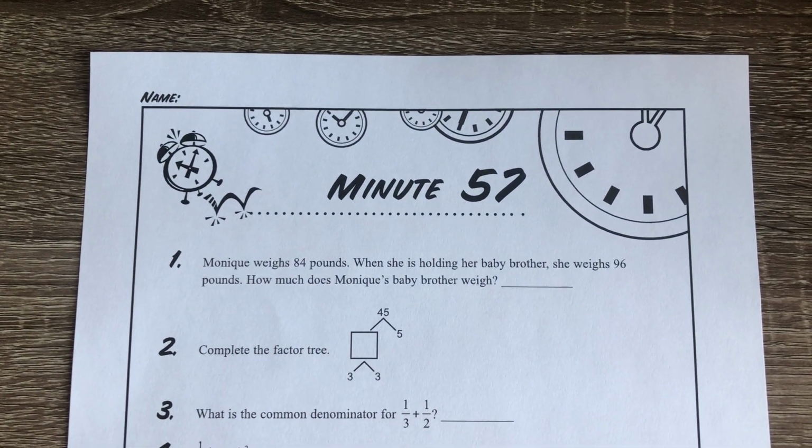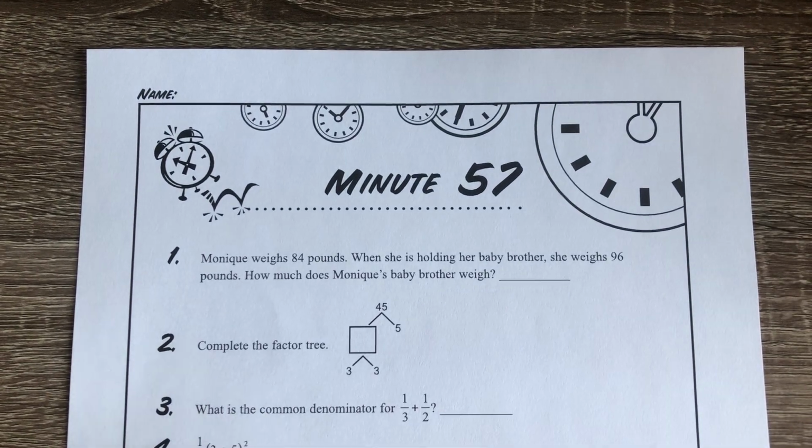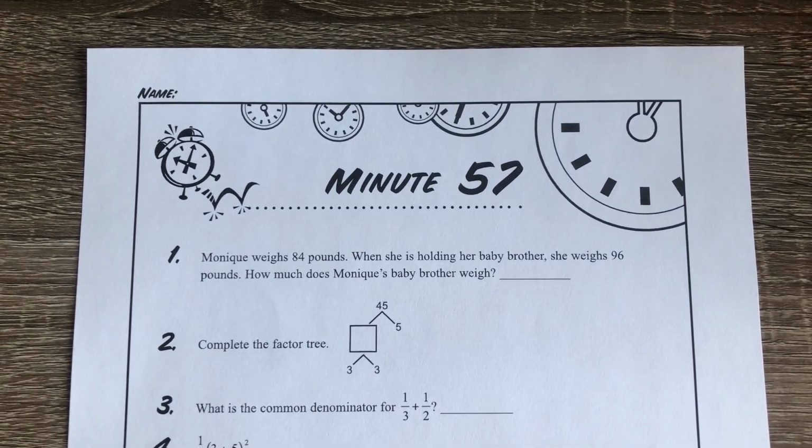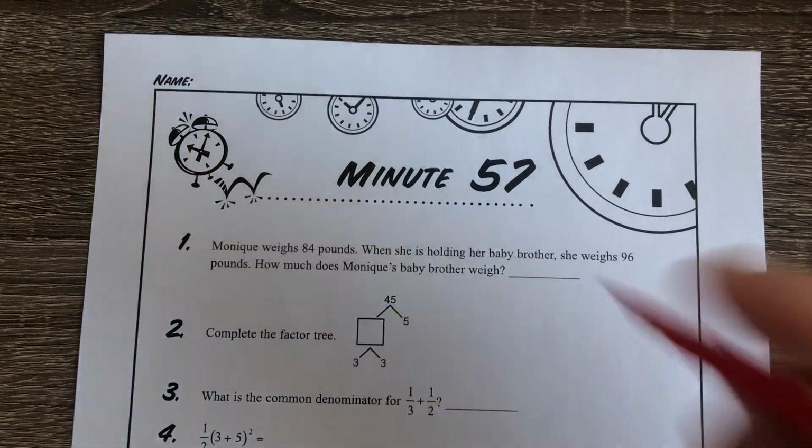Math Minute 57. Number 1 says Monique weighs 84 pounds. When she is holding her baby brother, she weighs 96 pounds. How much does Monique's baby brother weigh? So I'm going to write a couple things down that they told us in the problem.